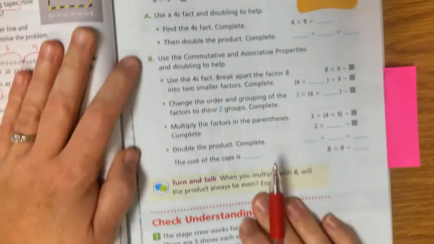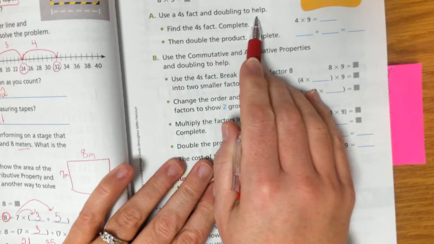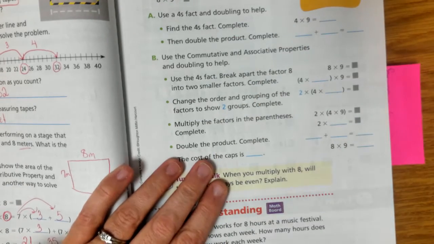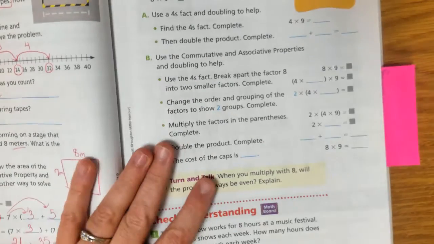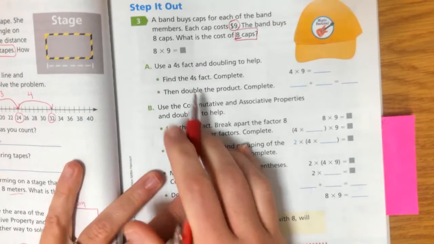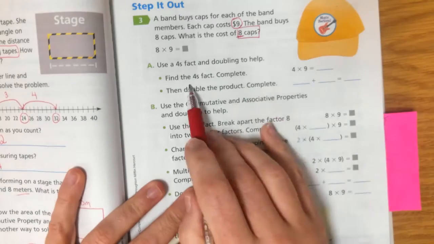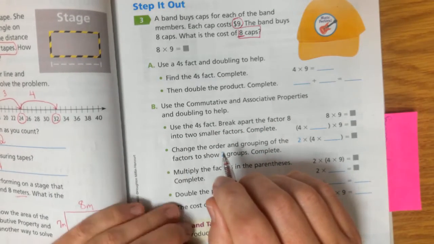So another strategy is to use a 4's fact and doubling to help you answer this problem. We're going to take our 8, because we know that 4 plus 4 equals 8, and then that will help us, and then we double it, and then we get our answer. Oops, sorry, I was up so high when I was doing my circling and underlining. I apologize for that. So what is 4 times 9?